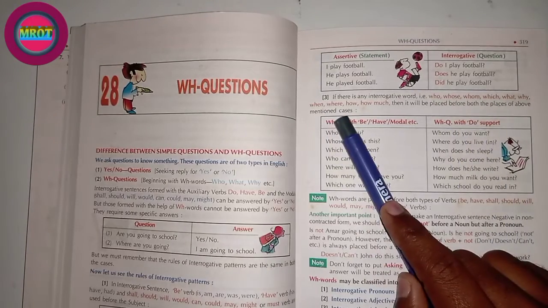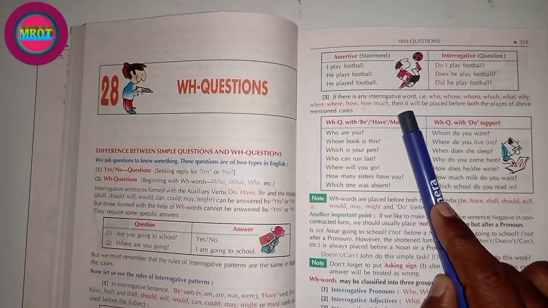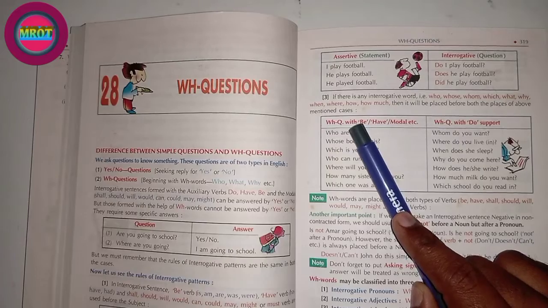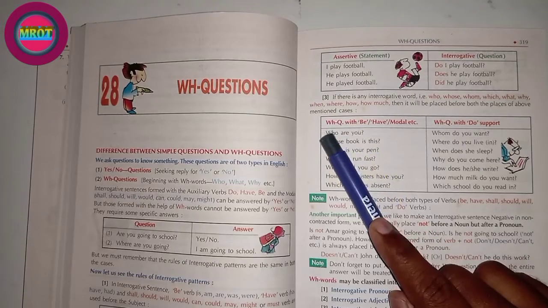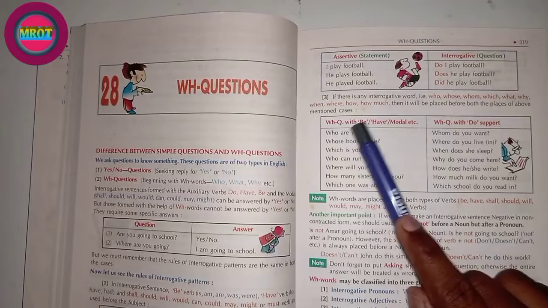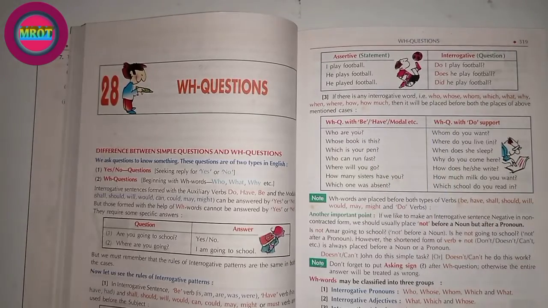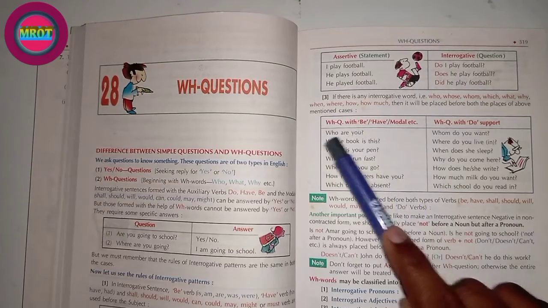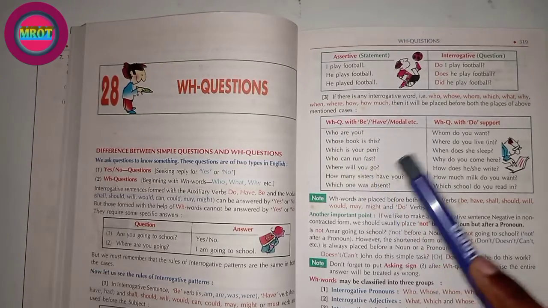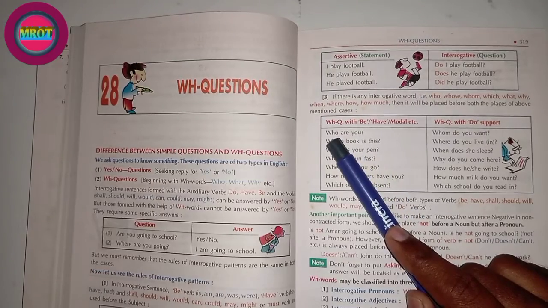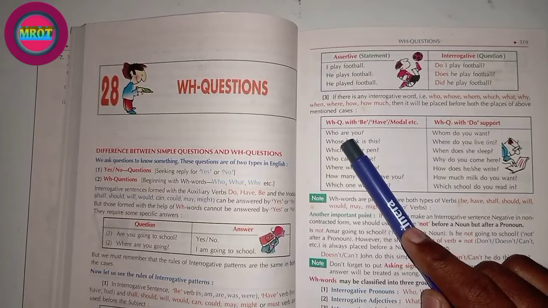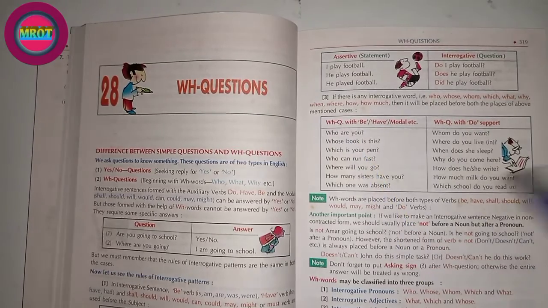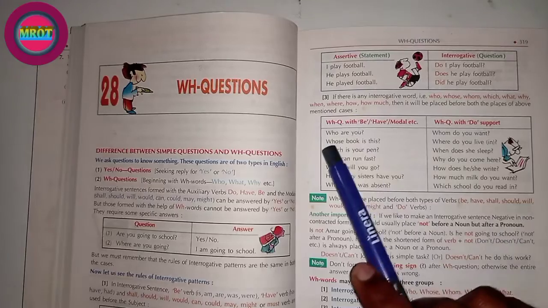If there is any interrogative word like who, whose, whom, which, what, why, when, where, how much, then it will be placed before both the places of the above mentioned cases. Like WH question with be, have, modal, etc. Who are you? At first you take the WH word, then the be verb, then you will make an interrogative sentence. Who are you?